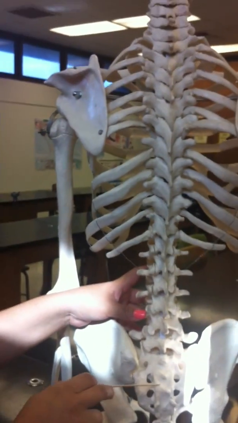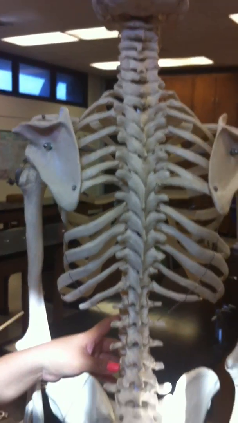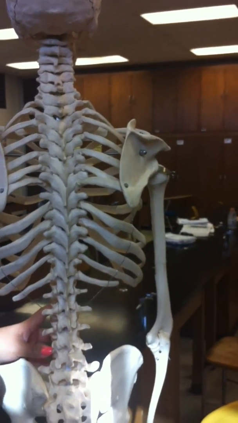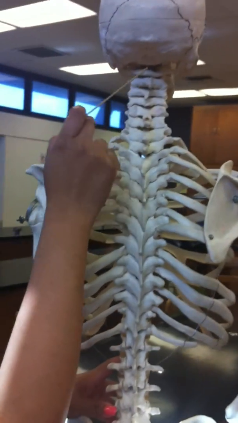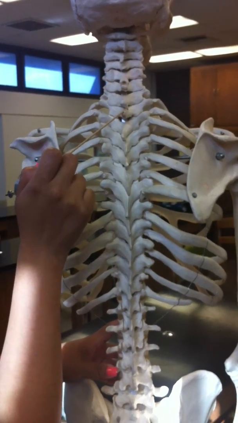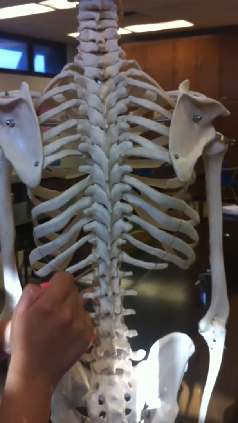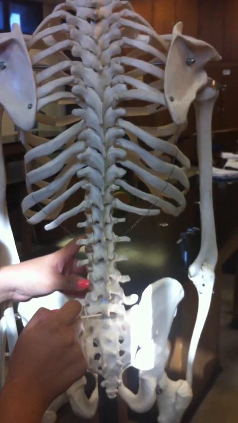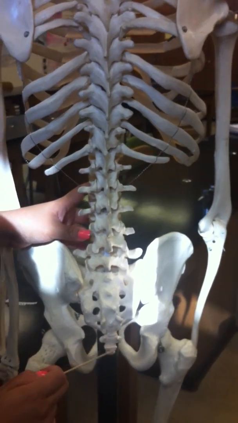Can you go over it again? The spine, starting with the cervical. Cervical vertebrae are C1 through C7. And then thoracic is T1 to T12. And then lumbar is L1 through L5. And then it's the sacrum and the coccyx here.